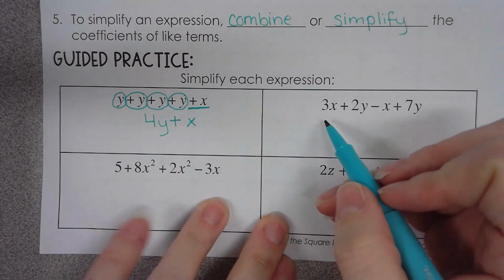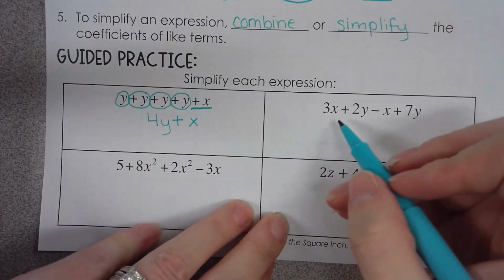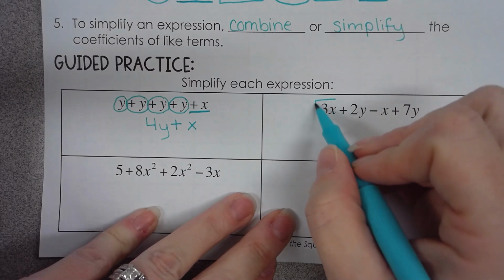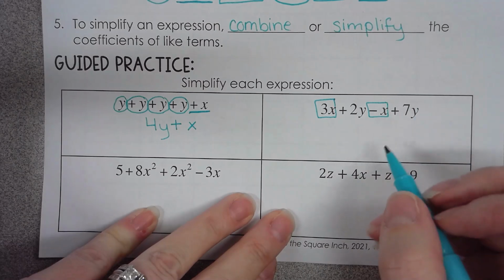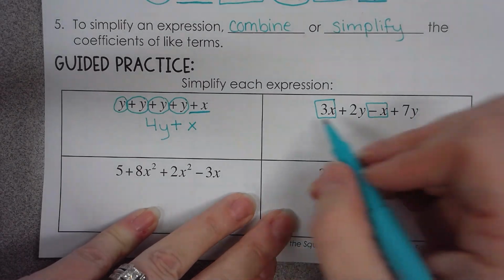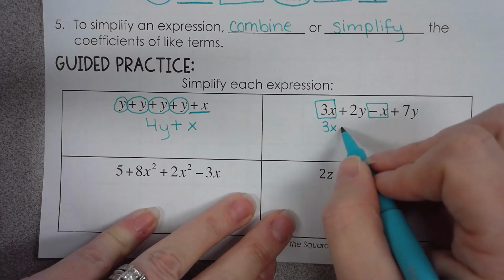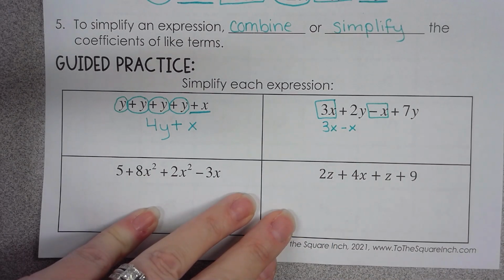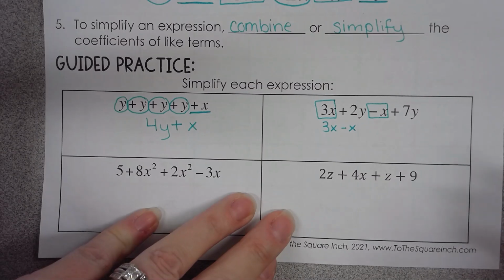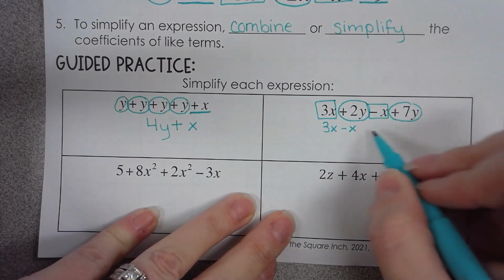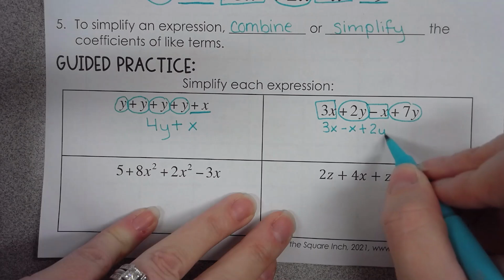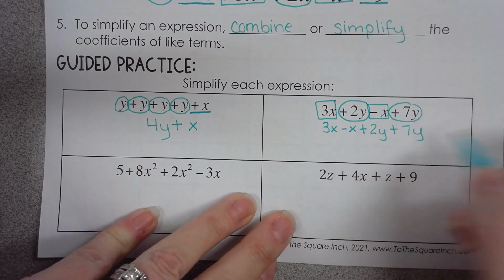Okay, directly to the right, I'm going to look for my like terms. I'm going to box 3x and negative x. It may help you to write 3x minus x. Use the commutative property to rewrite your expression. Then I have 2y plus 7y. So plus 2y plus 7y.